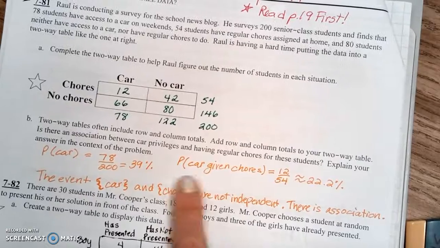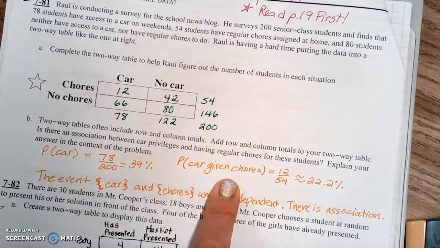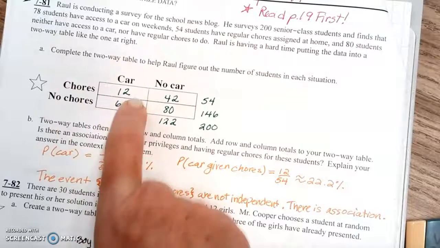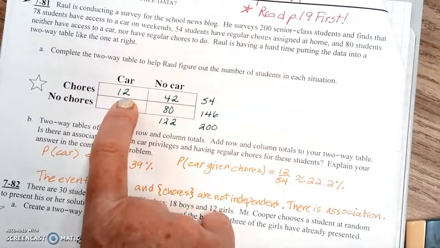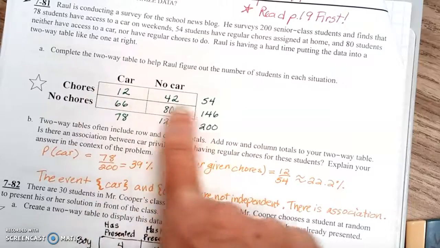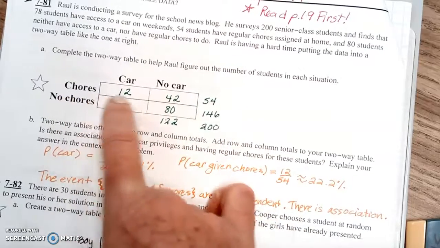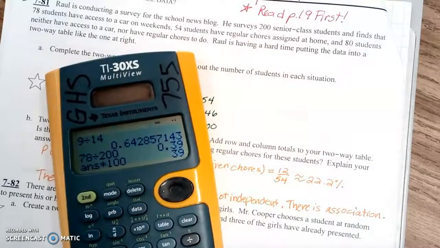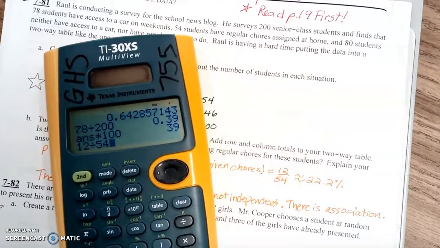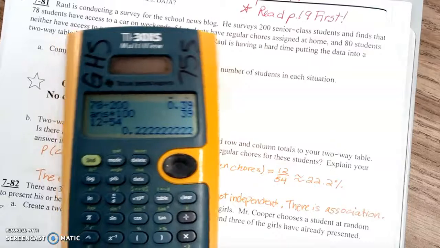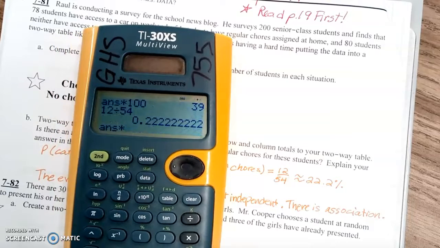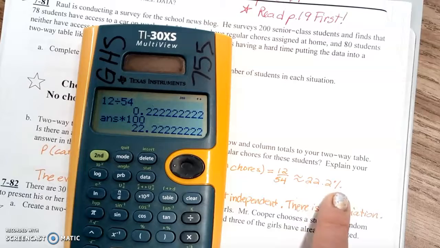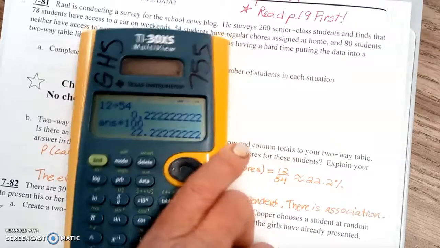Then they want the probability of the car given chores. So those two, that column and row intersect at 12 out of a total of 54 in that row right here. So 12 out of 54, same thing. You go 12 divided by 54. You get this big long decimal, but if you multiply it by 100, it's going to give you the 22.2%. We're rounding to the nearest tenth. Okay?